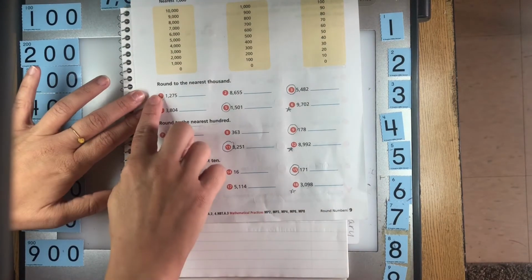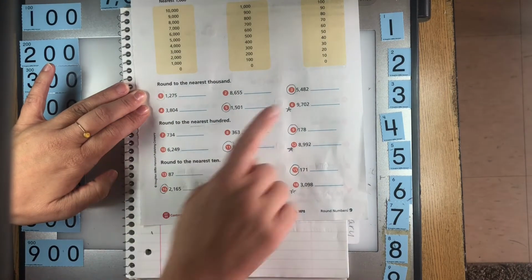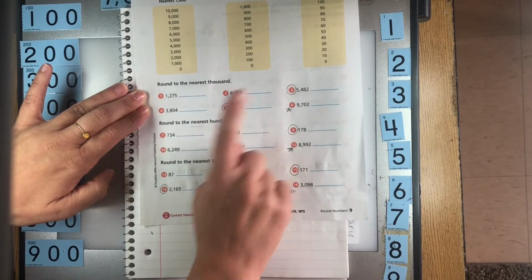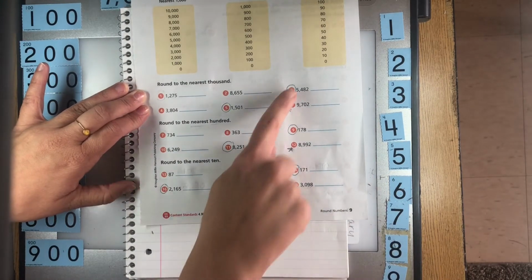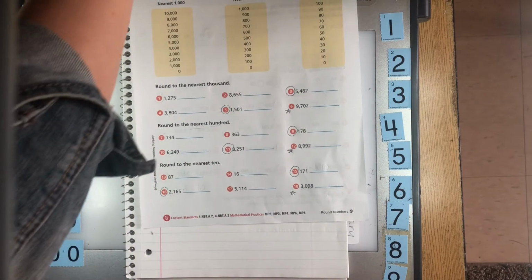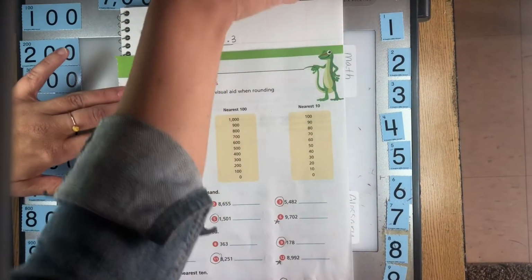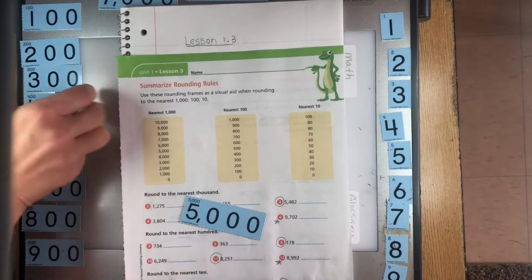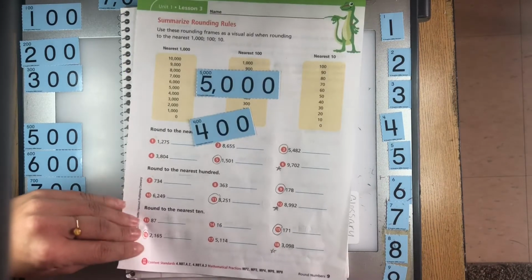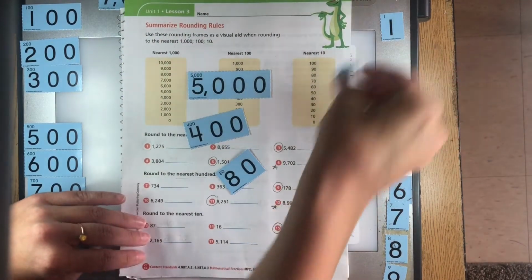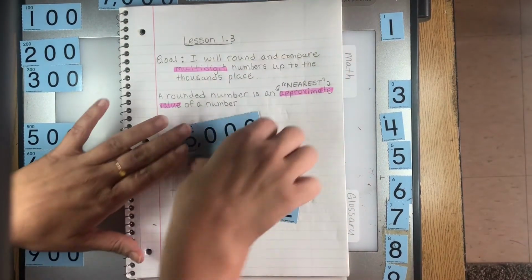Alrighty, so we'll go ahead and start up here when we need to round to the nearest thousand. I circled number 3 and 5. Those are the ones that we're going to do together. And I'm going to go ahead and make this number with my blue cards. So I need a 5,000, a 400. Again, these are values, right? So I need a 5,000, a 400, an 80, and a 2. I'm going to go ahead and make that number.